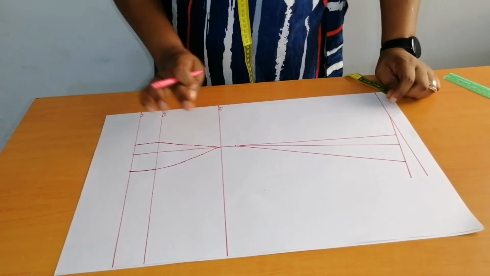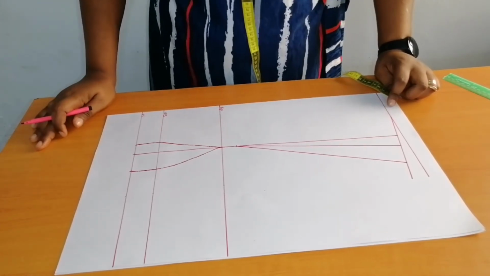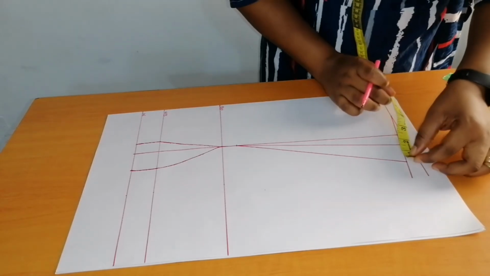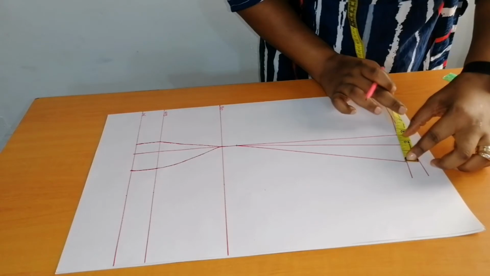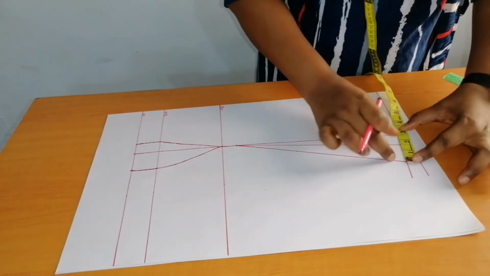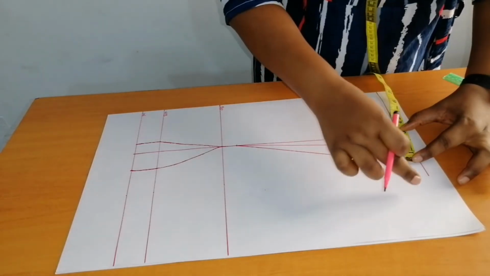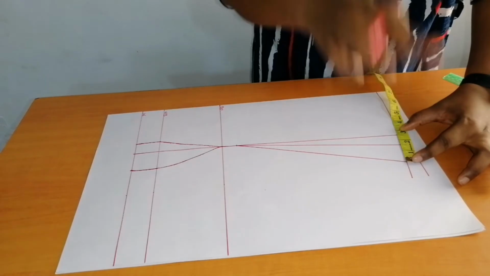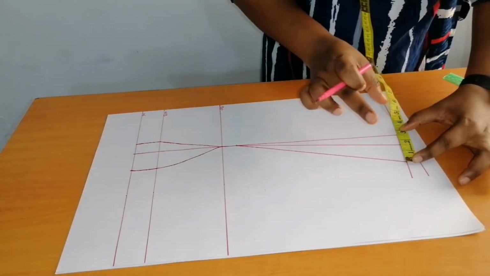My shoulder is 17. 17 divided by 2 is 8.5. I'm going to first of all measure the amount that I'm going to take away from my shoulder. I'm taking away 2.5 inches from my shoulder. I will need to return it back to the shoulder measurement. If not, my shoulder measurement will be shortened.